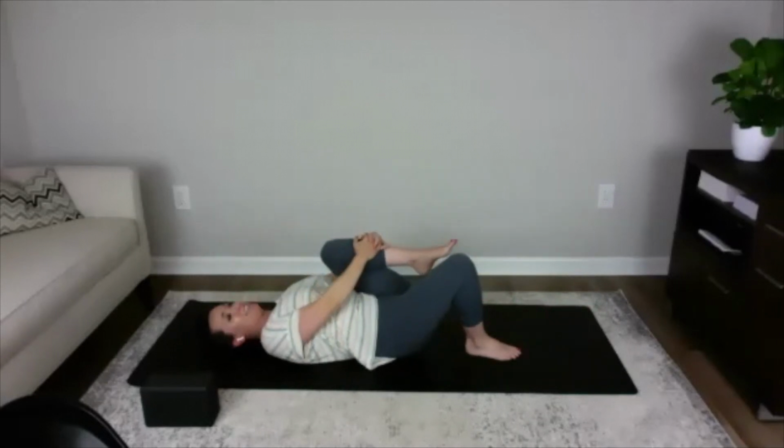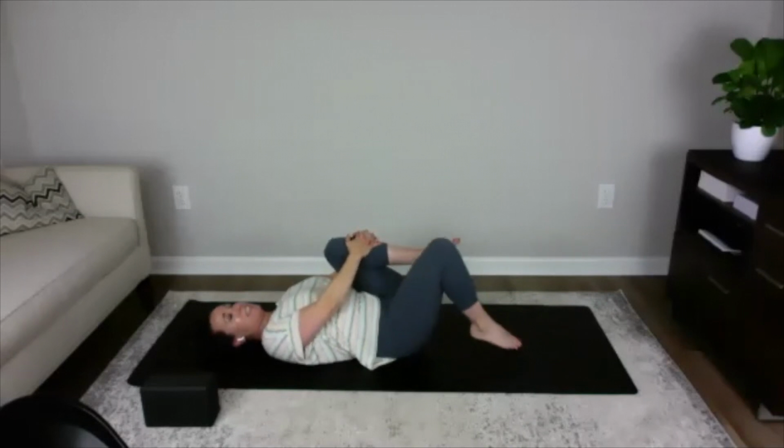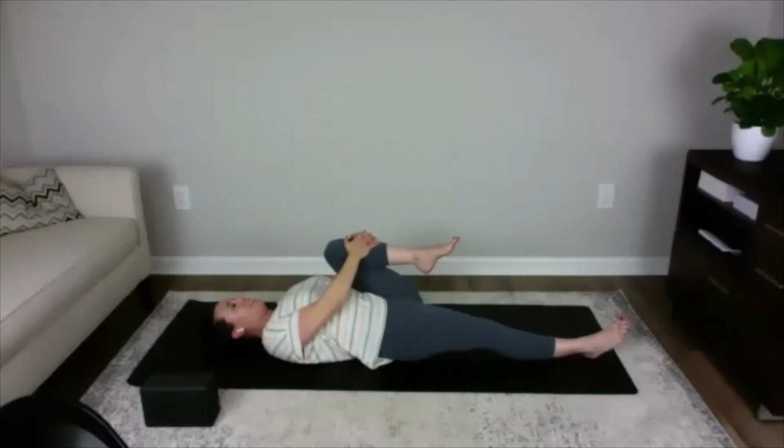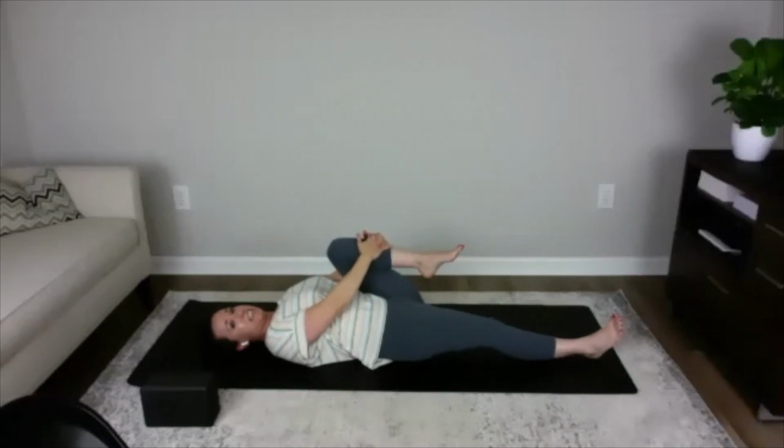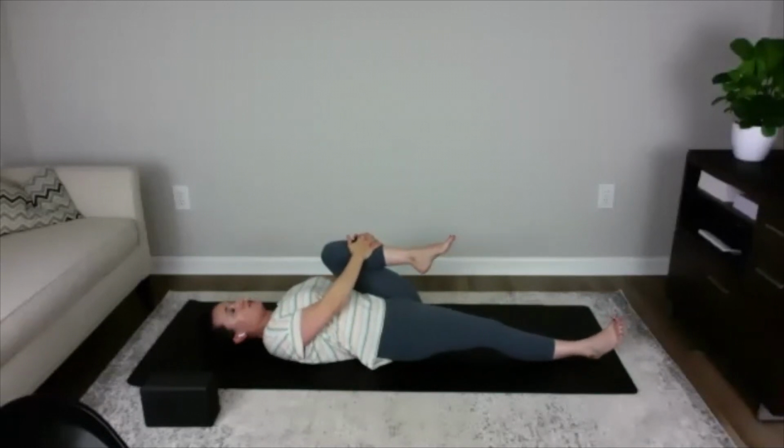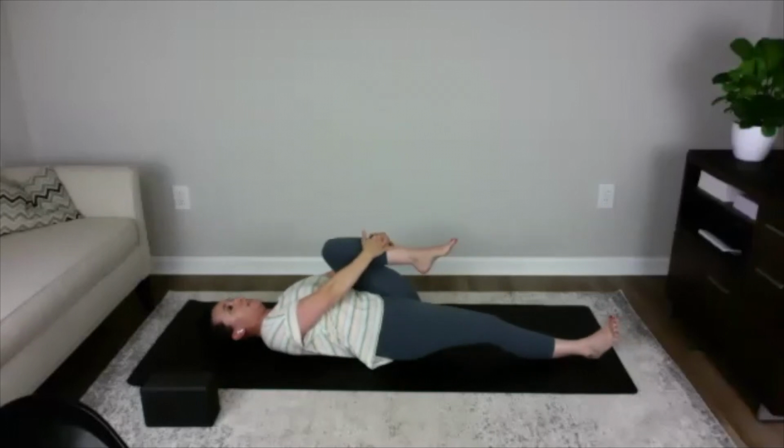Slide your left leg up, release your right foot to the floor. Take your left knee into your chest. Take a nice deep inhale, and maybe on that exhale, slide that left leg down. Make sure your left leg is nice and long and your right leg is nice and long and your left knee is to the chest. Take a deep inhale and exhale.